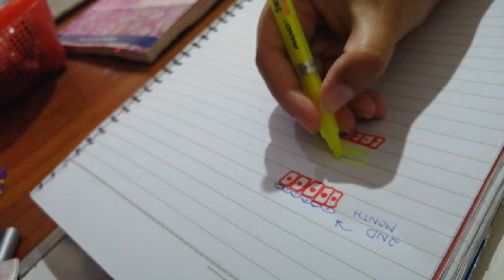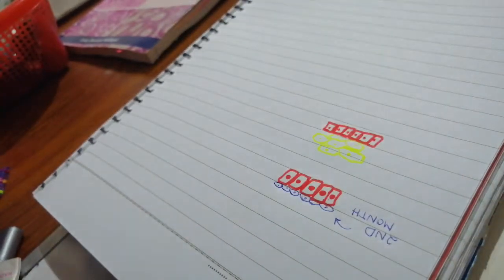Kind of like this. That is how the cells would be.